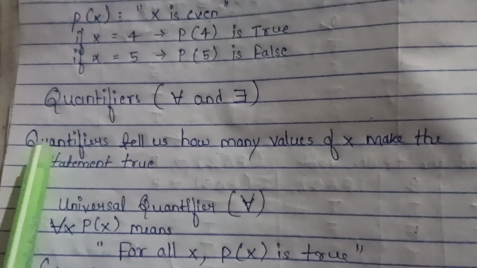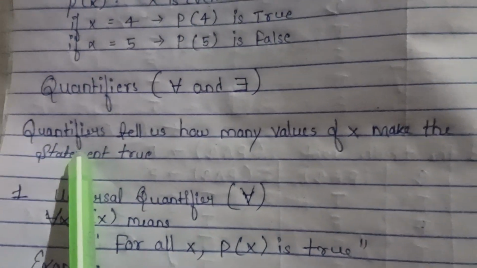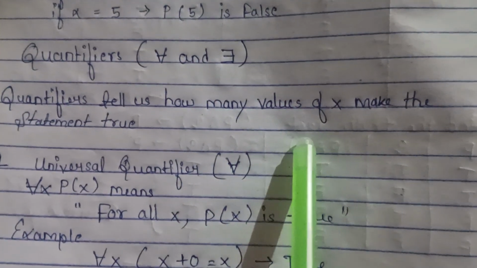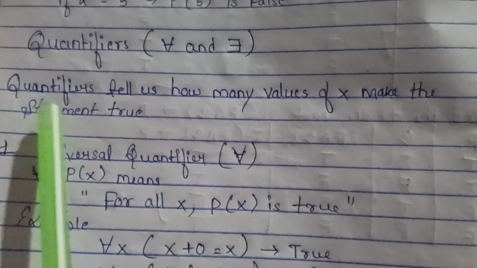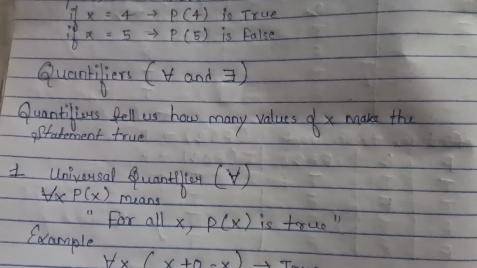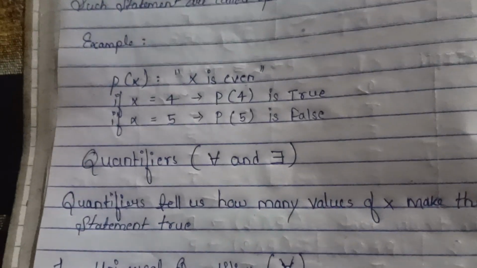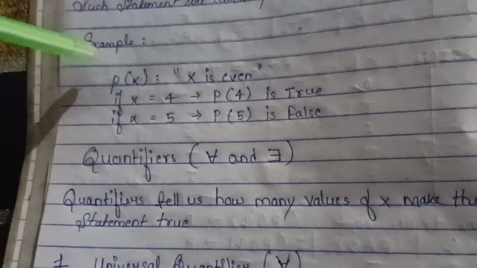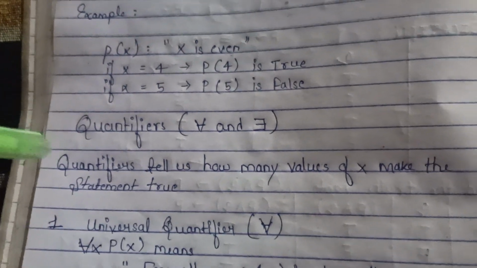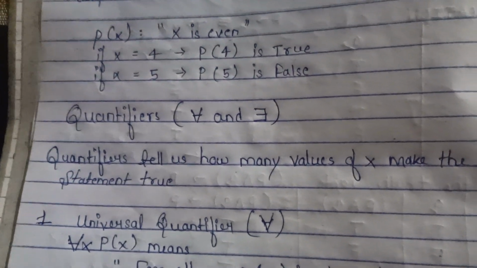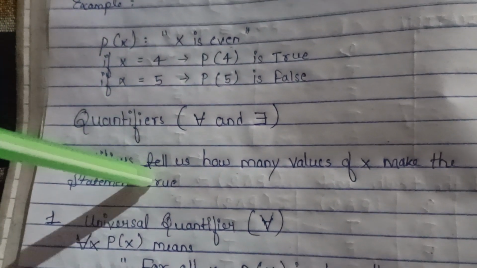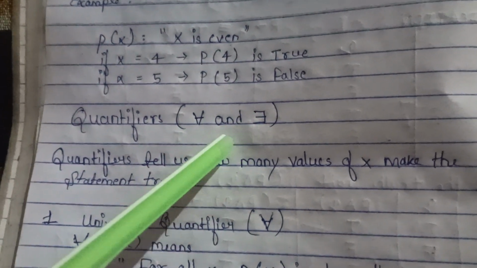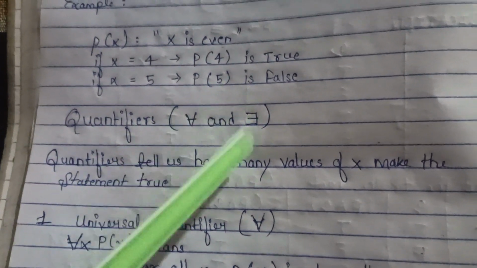What a quantifier does is tell us how many values of x make the statement true. Because x is a large set of numbers, it would be infinite, so how many of them will be true statements will be told with the help of quantifiers and these two symbols.